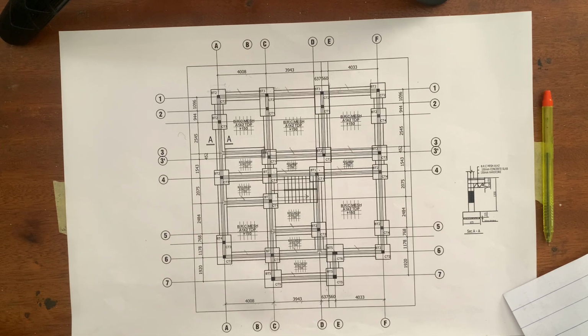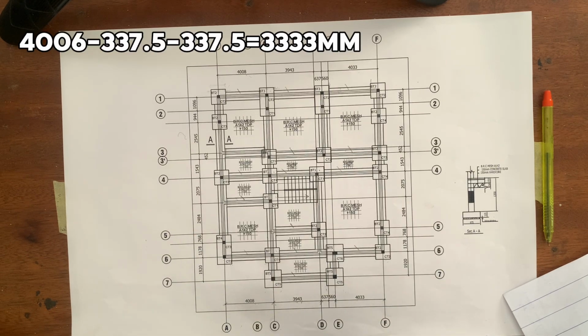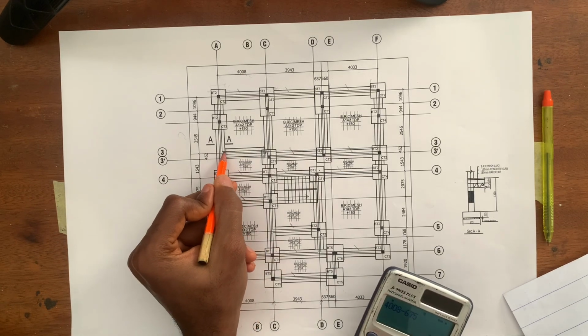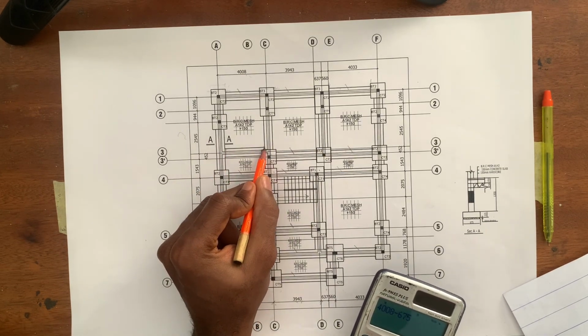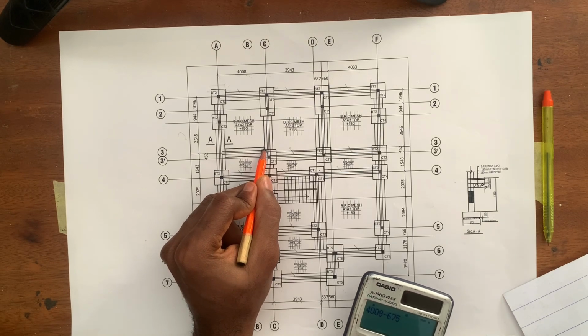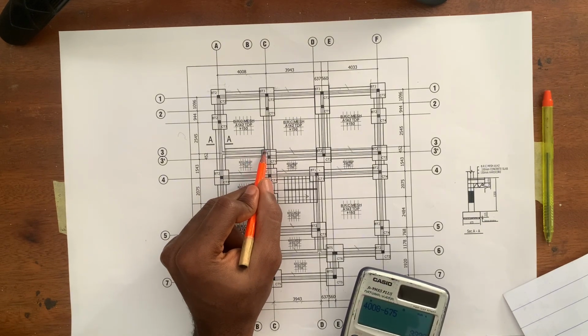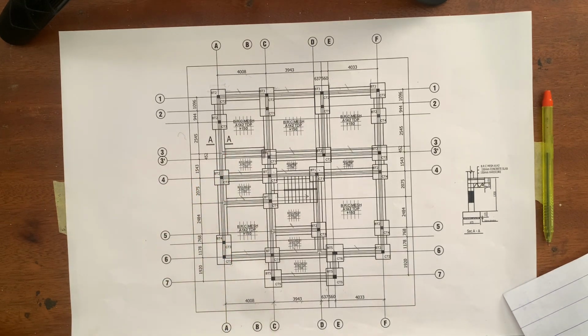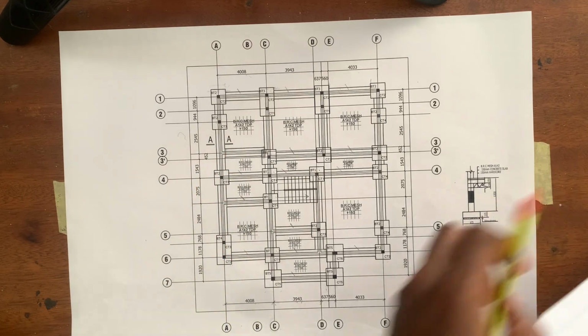So 4008 minus half of the trench on both sides, which is 675, will give me the full length of the trench. So the dimension from here to here is 3,333. So the length from here to here is 3,333. So we're not going to book.